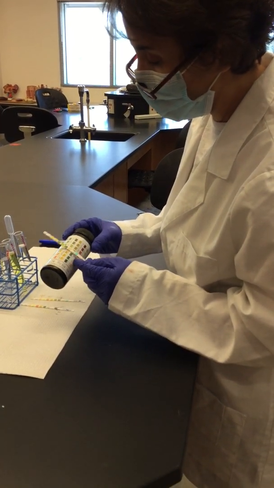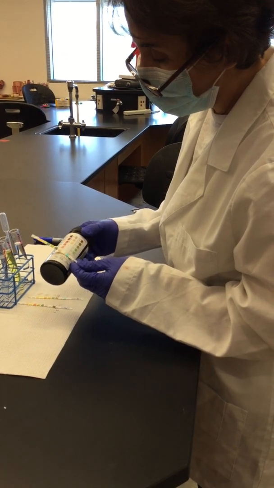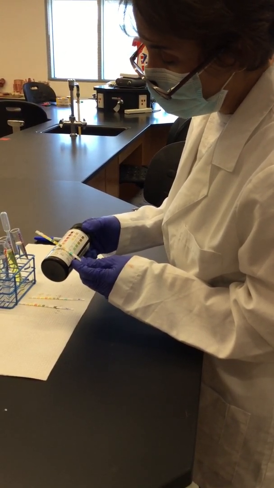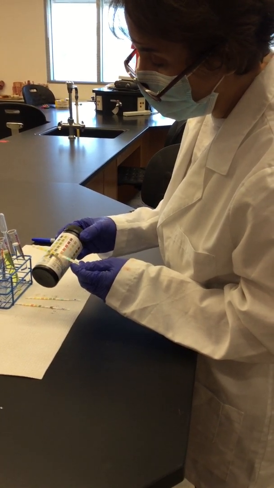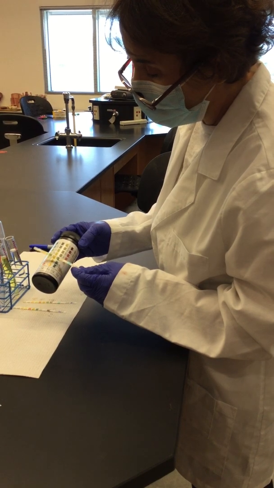So the only thing in here is a little bit of, let me align it again, a little bit of blood, which is this.